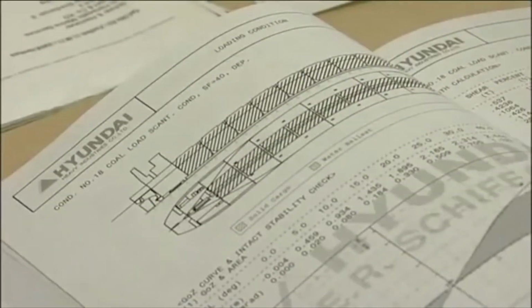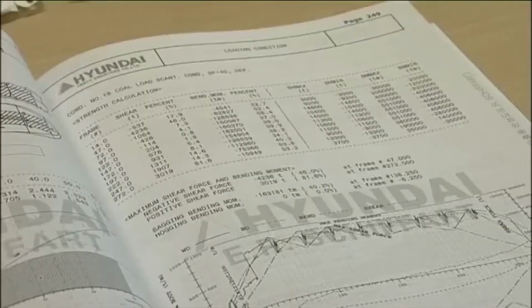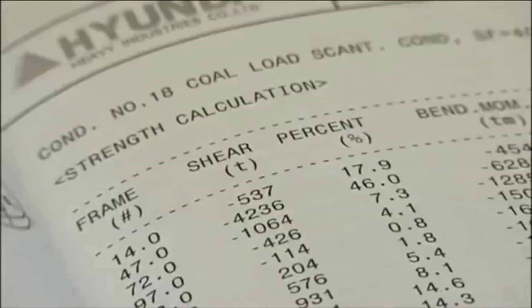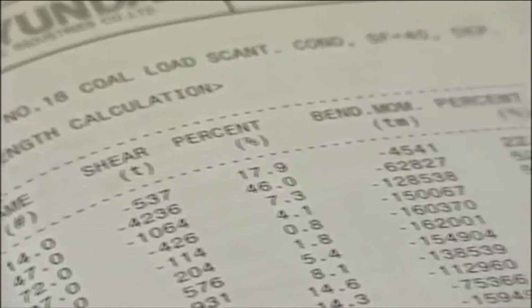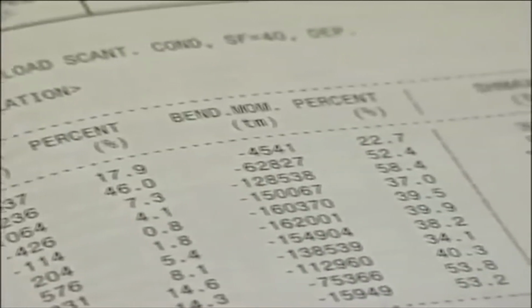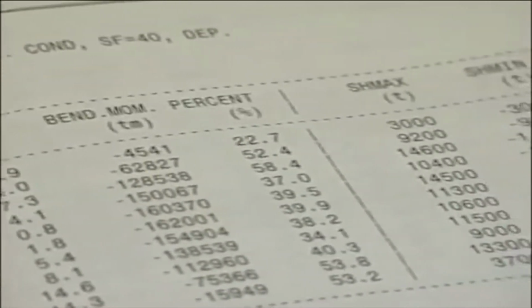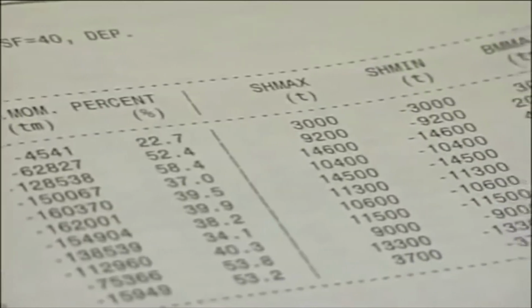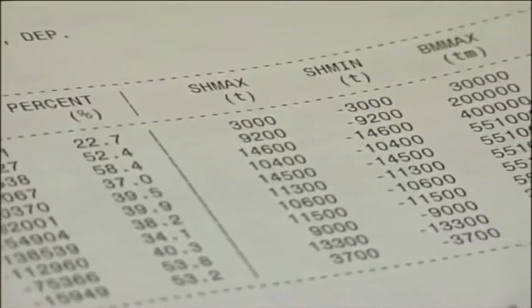This must give the ship's designed cargo loading conditions and distribution, as well as stating the maximum permissible shear force and bending moment limits. These limits are set for both harbour conditions, when the vessel is in port, and at sea conditions, which take into account the additional stresses of the ship moving in a seaway.